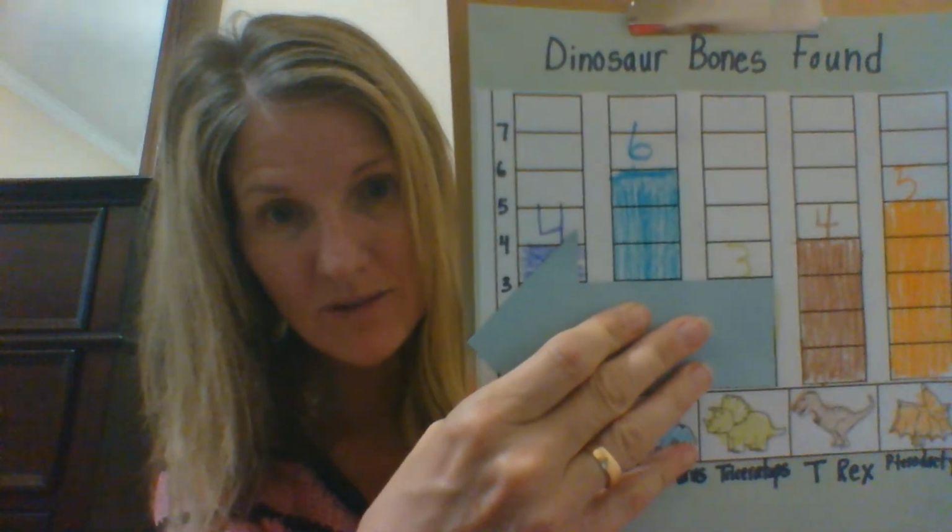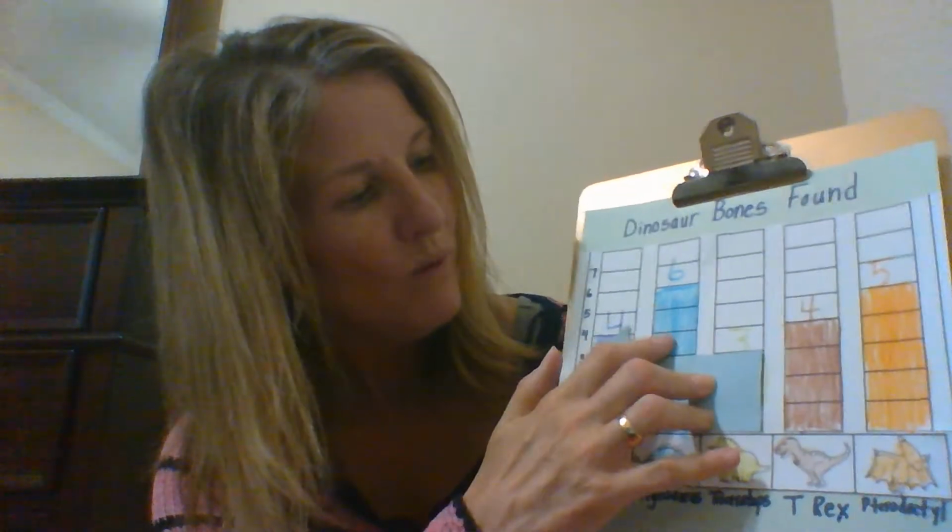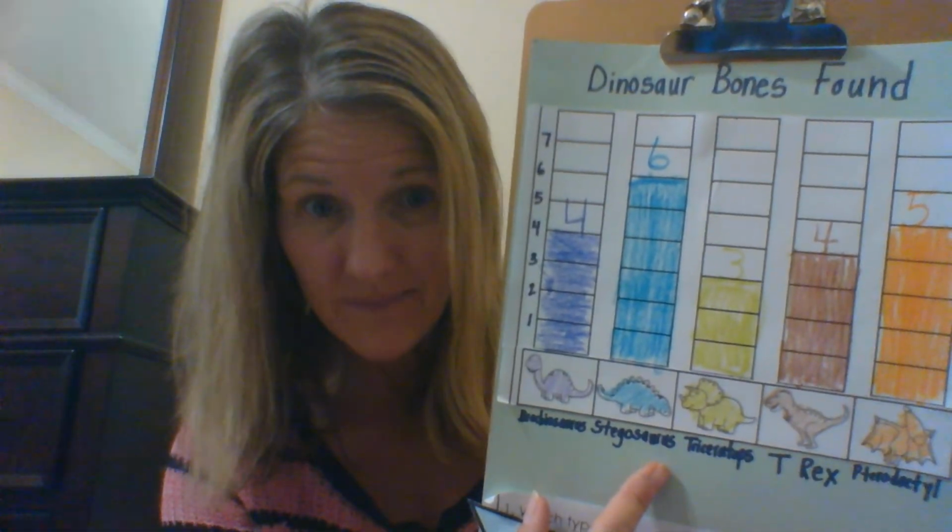Remember, again, we have to see who doesn't have a partner. Partner, partner, partner. This is the first one without a partner, right? So we're going to put it there, and then it's easy to count. How many don't have partners? 1, 2, 3. That means there's 3 less Triceratops than Stegosauruses.